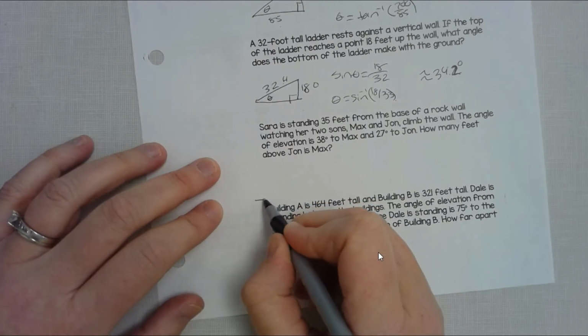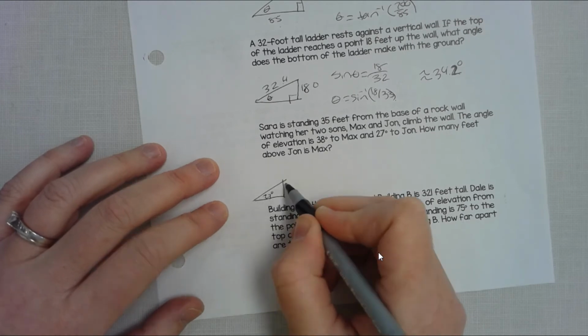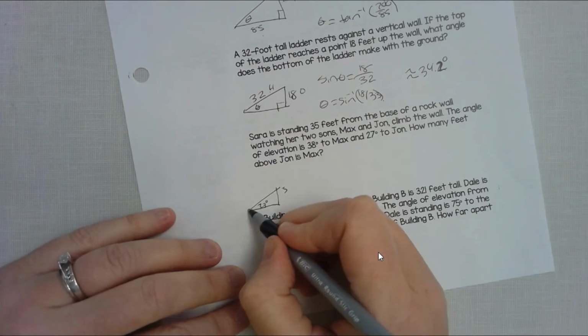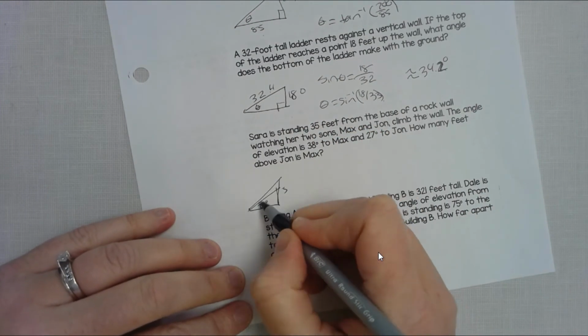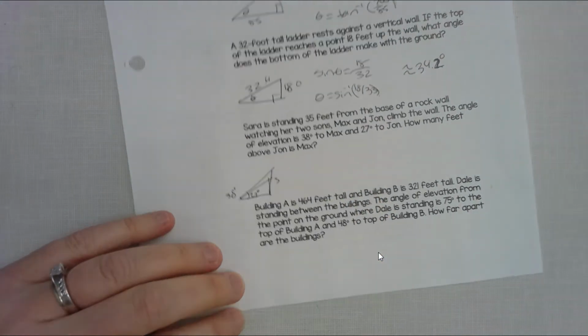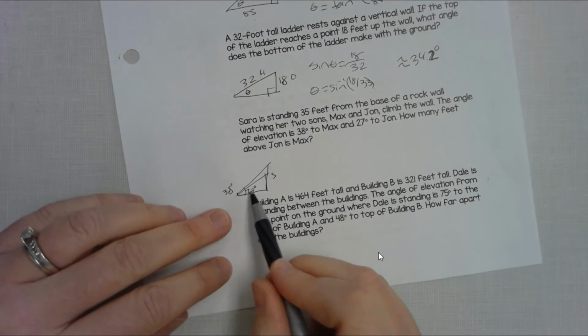Okay, so I have this right here. And this is going to be 27 degrees, and this is where John is. And then the angle going from here, this whole angle, is going to be 38 degrees. So it's the 27 plus a little bit more. So that's the angle from here.